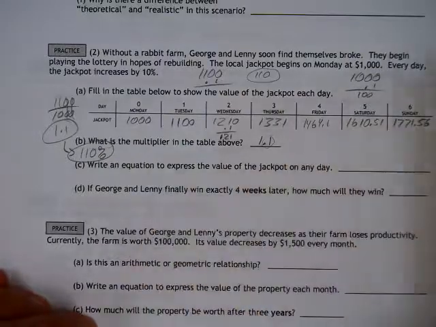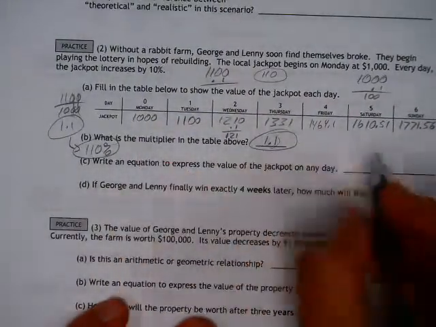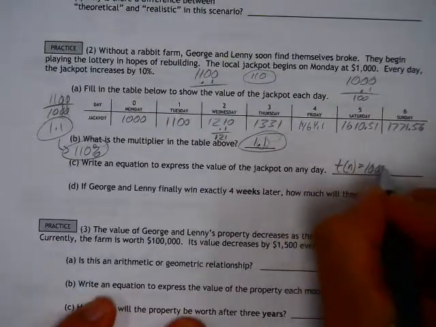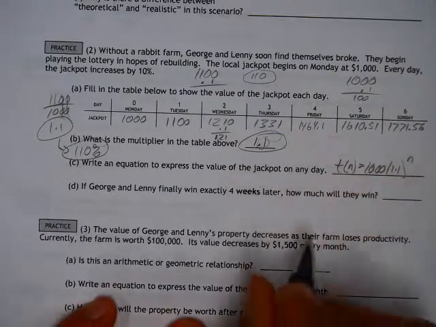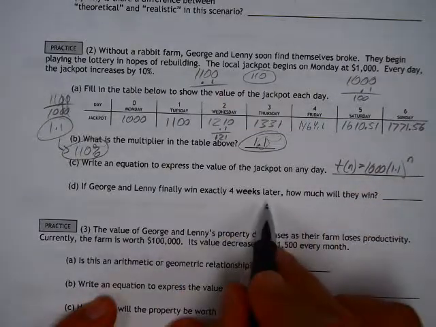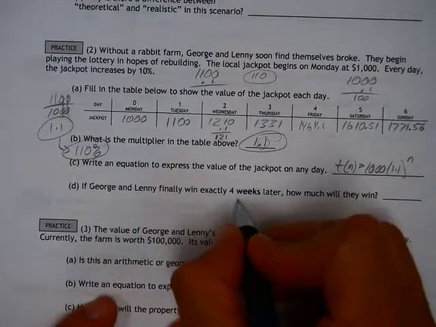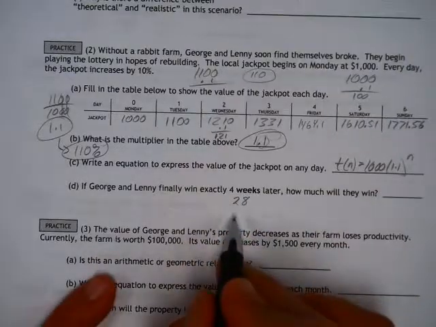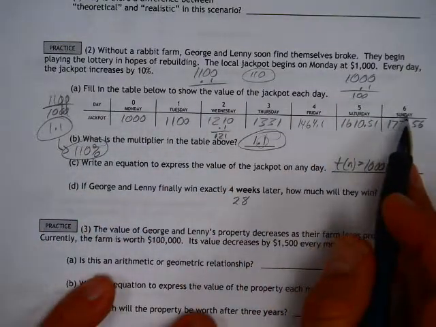Okay. So writing an equation, since we've figured out our multiplier and our initial value, this should be the easy part. There's 1,000, which is our initial value, times 1.1 to the n power. Now 4 weeks later, how many days have gone by? Well, 4 times 7 is 28, but did 28 days really go by? Because by the end of Sunday, only 6 days had gone by.